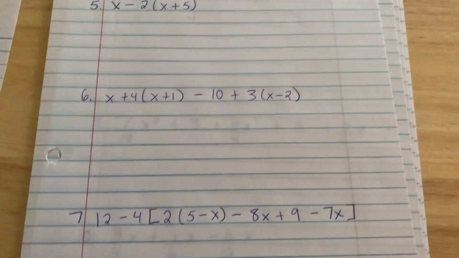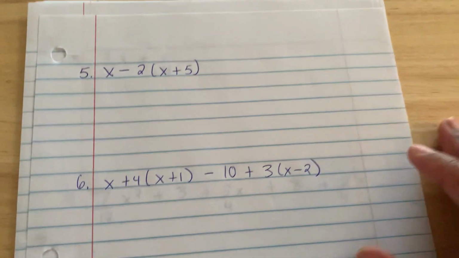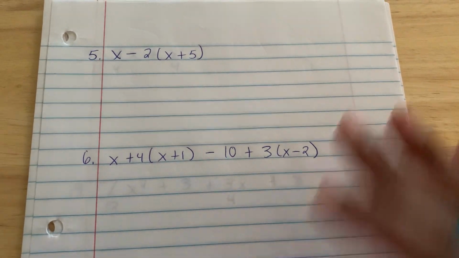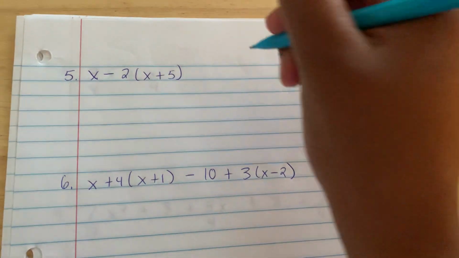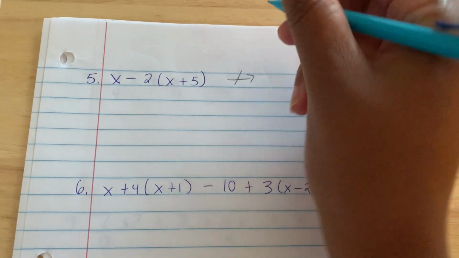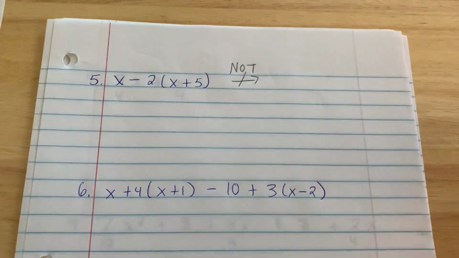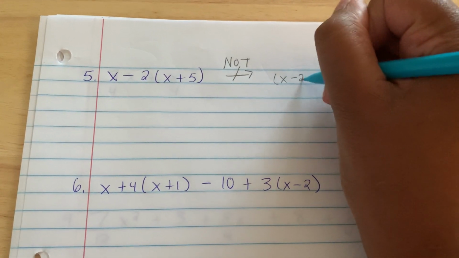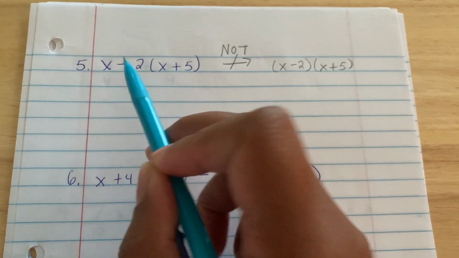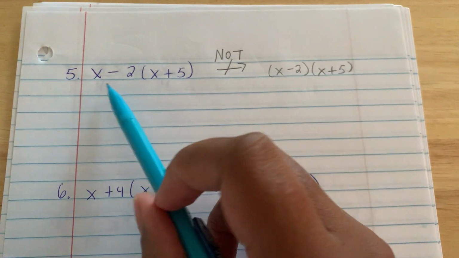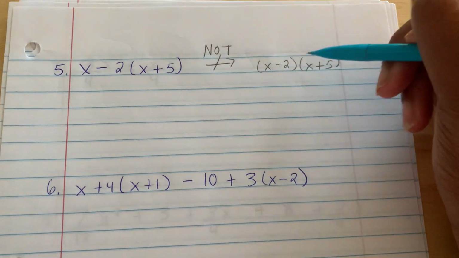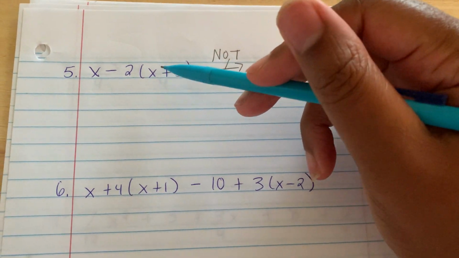Okay, let's move on. Now this type of problem, some students get messed up because they add in their own parentheses. So for number 5, I would say take precaution, because this is not the same as x minus 2 times x plus 5. You can't add in your own parentheses here. This and this will get you 2 completely different results. And this will not get you the correct answer for this type of problem.